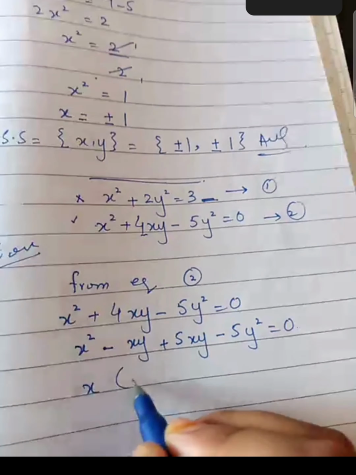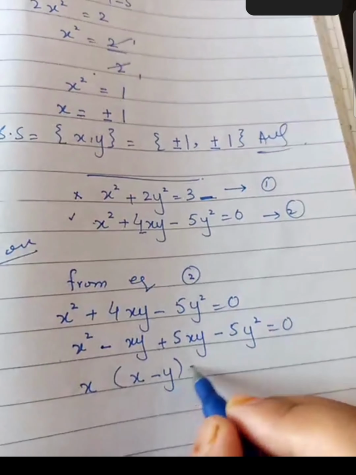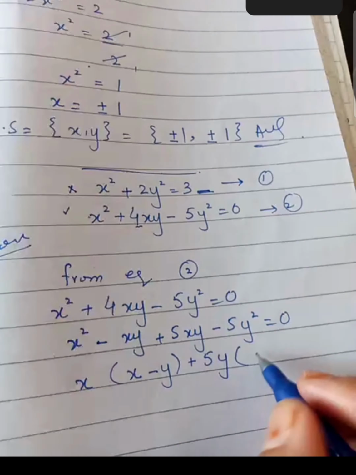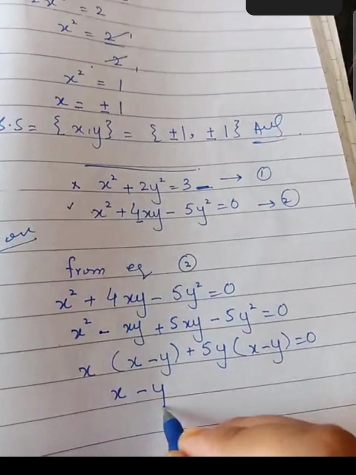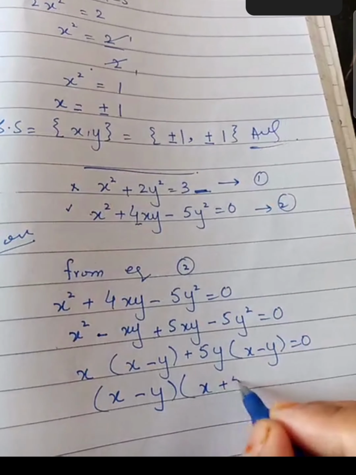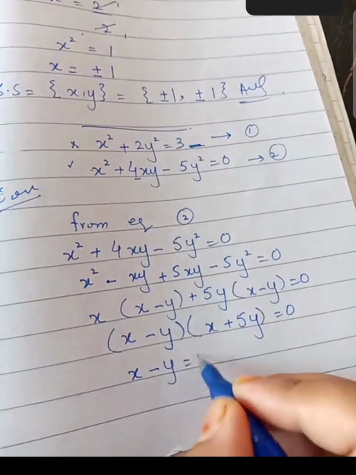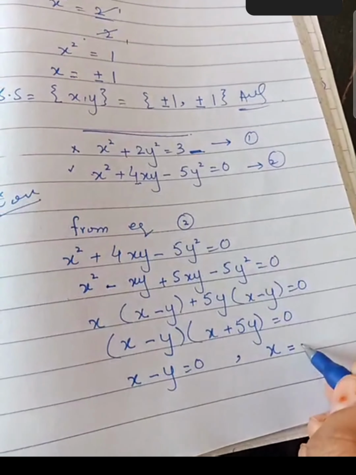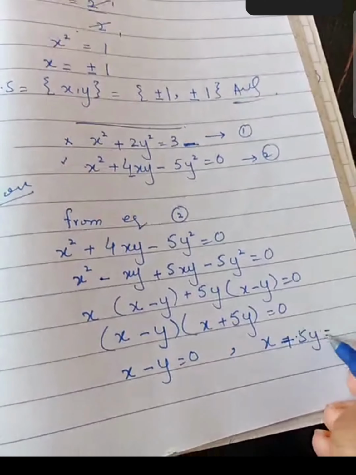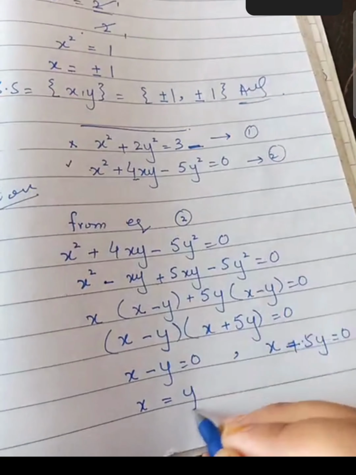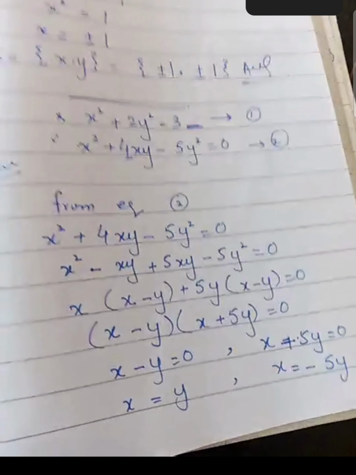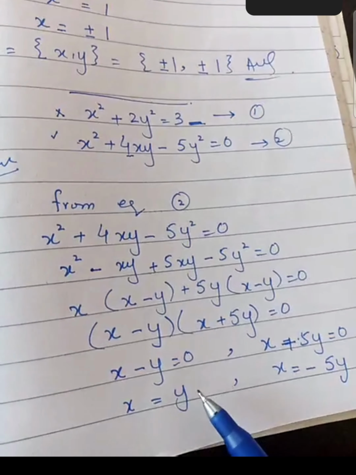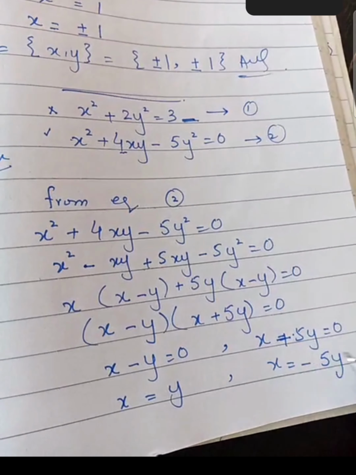Okay. So here we are having 4 terms. X will be common, x minus y. Plus here we are having y as common, so it will be again x minus y is equals to 0. From here we will say x minus y into x plus 5y is equals to 0. From here you will say x minus y is equals to 0, or x plus 5y is equals to 0. From here answer for x is y, and from here answer for x is minus 5y. We got the solution for x. Here it is saying x is equals to y, and here it is saying x is equals to minus 5y.